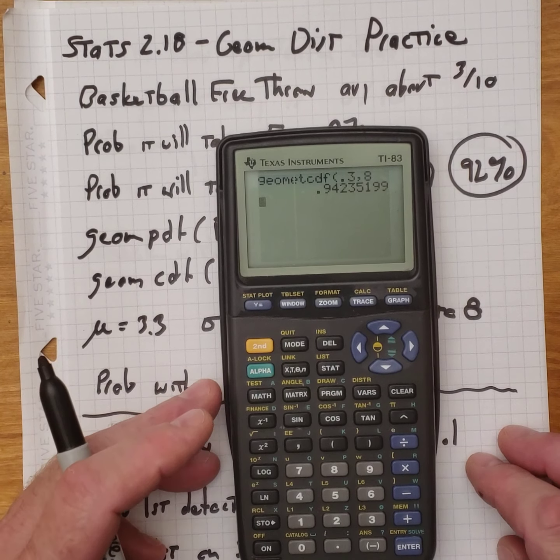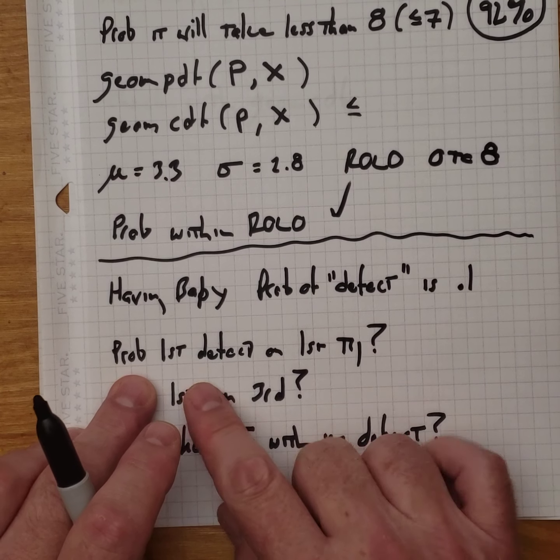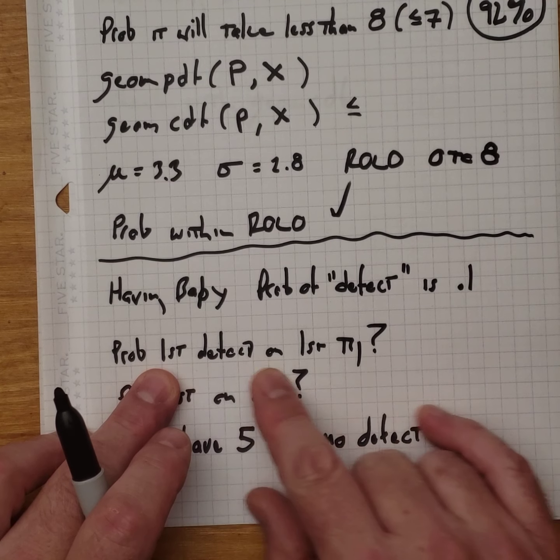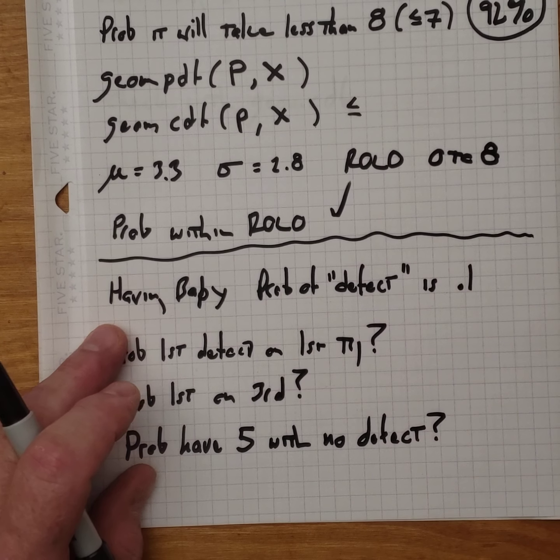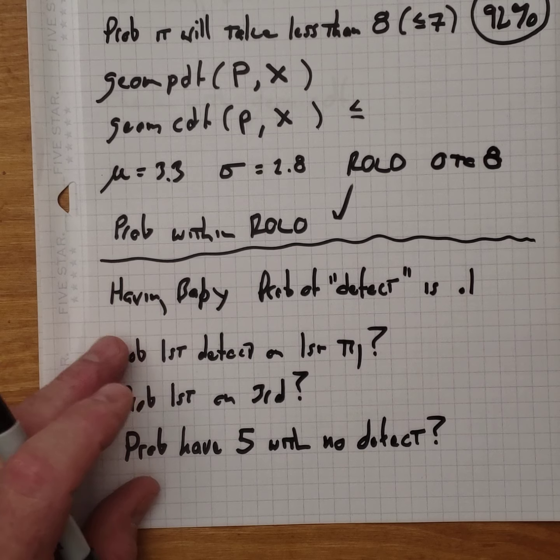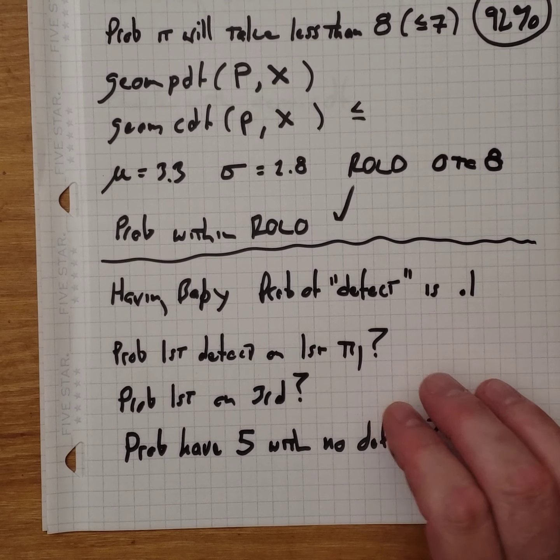All right, let's look at another one. Having a baby, the probability of a particular defect is 0.1. The defect I always talk about is having red hair because it irritates my wife, who's a redhead. What's the probability that the first defect will occur on the first try? So this particular couple has a 10% chance with each baby of having a red-headed baby. What's the probability that their first one will be a redhead?